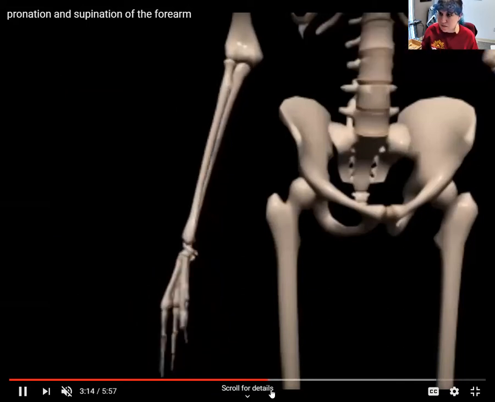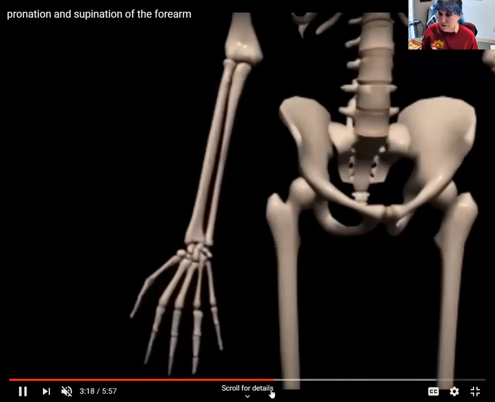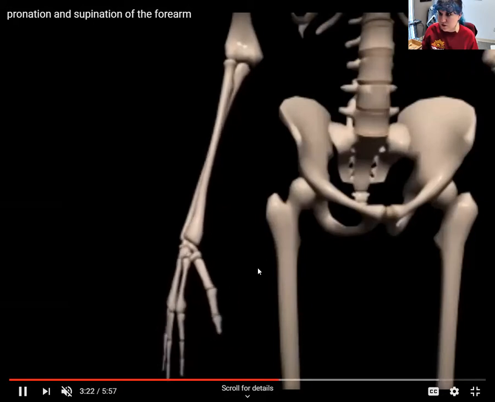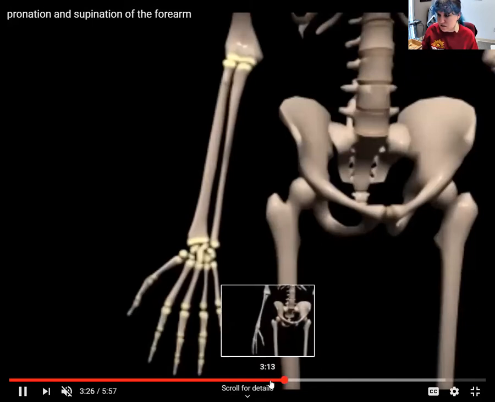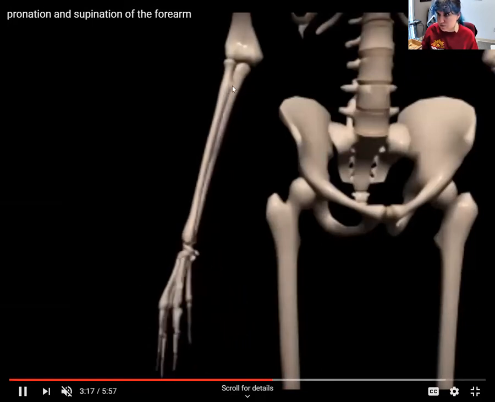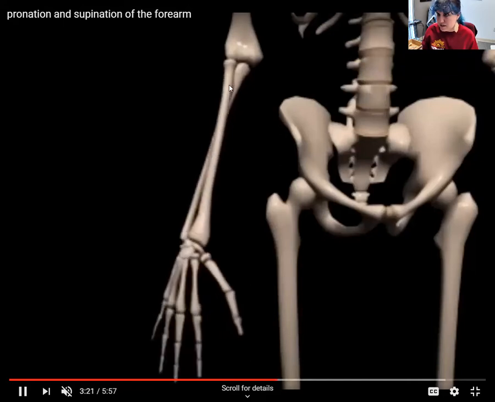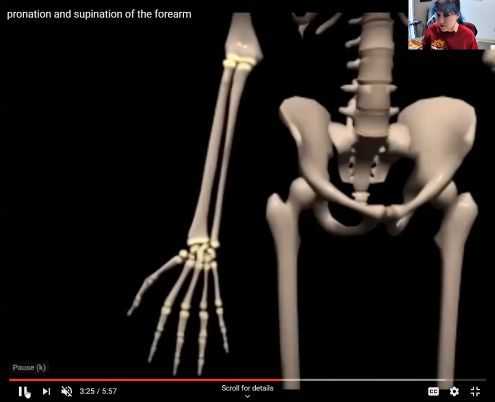Here we go. So as your hand turns to face down, that radius right here crosses over and twists. And the key thing here is that there's an articulation right here. So again, there's an articulation point right here and an articulation point right here between the radius and the ulna. So we have two little joints. They're called radioulnar joints that allow that pronation and supination of the arm.